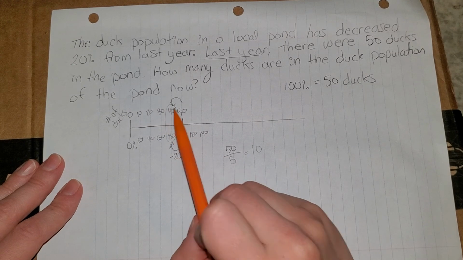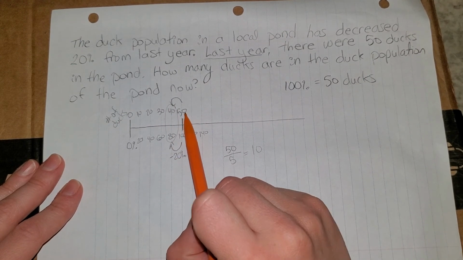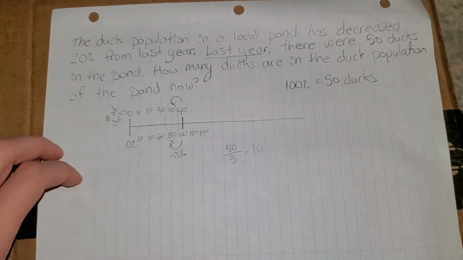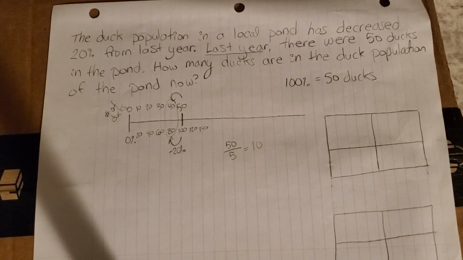So 40 is 80% of 50. And we're going to see that in a table in just a minute.